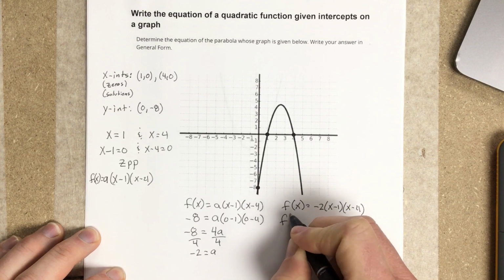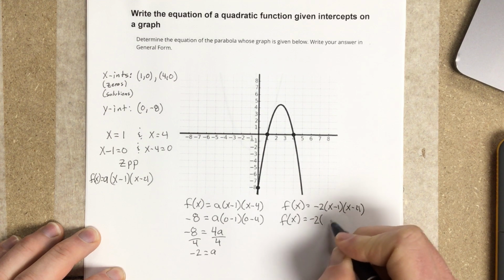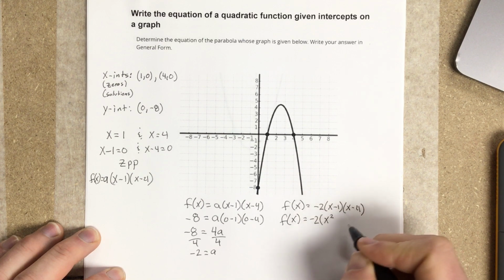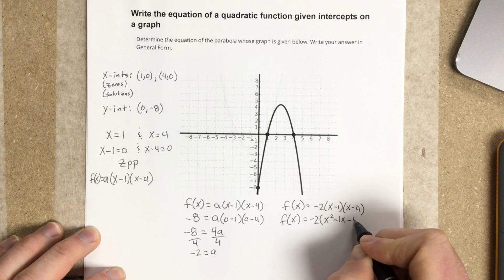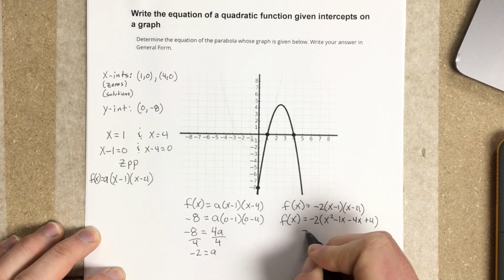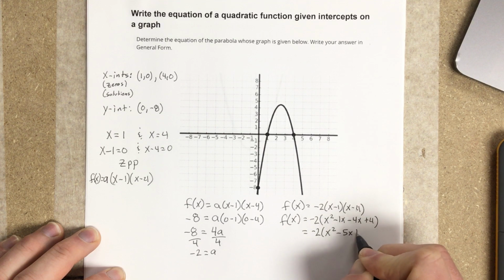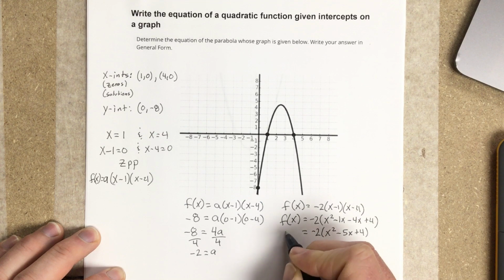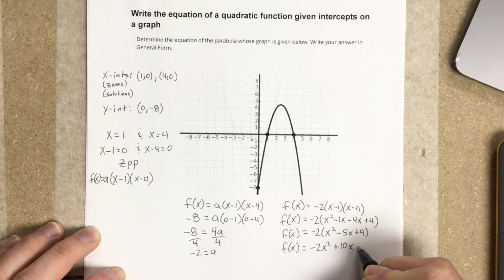We can go ahead and distribute all that to get this into general form. So we get -2 times x squared, when we do x times x, minus 1x, -1 times x, minus 4x, plus 4. So I end up with -2 times (x squared minus 5x plus 4). And then I can distribute the -2 to each piece. So I get -2x squared plus 10x minus 8.